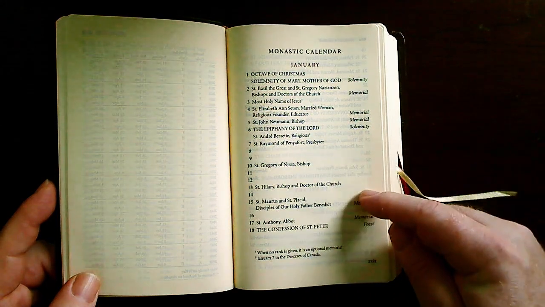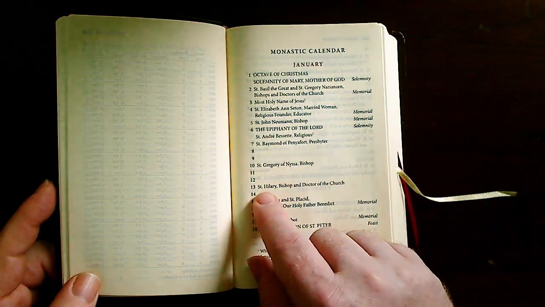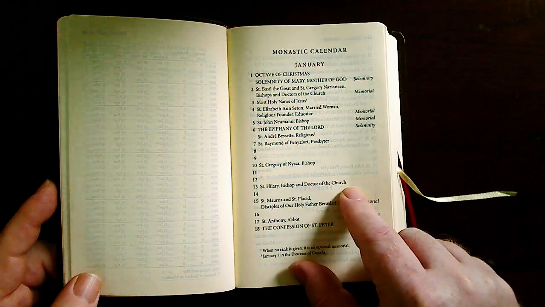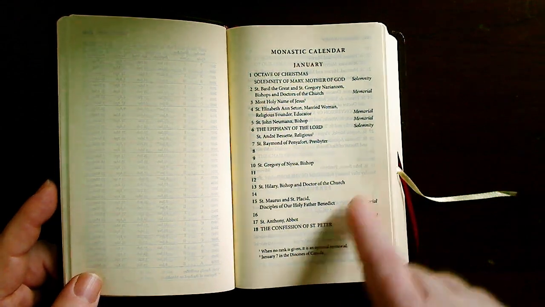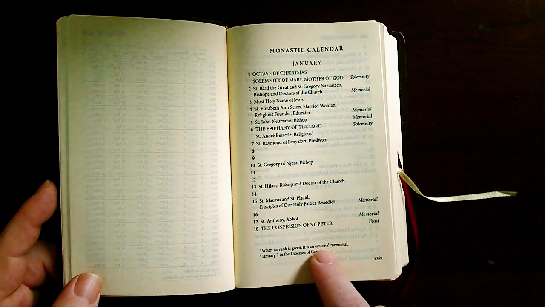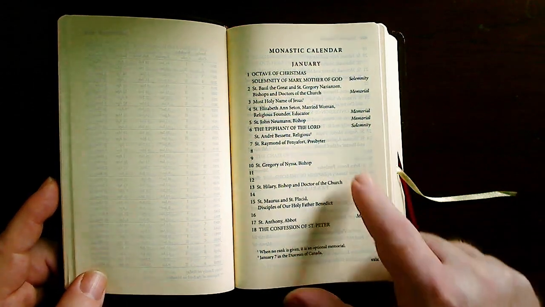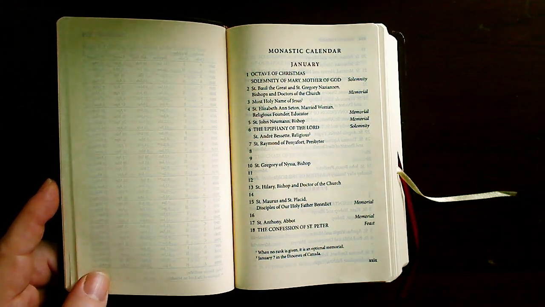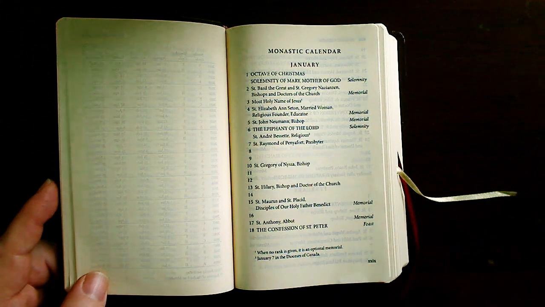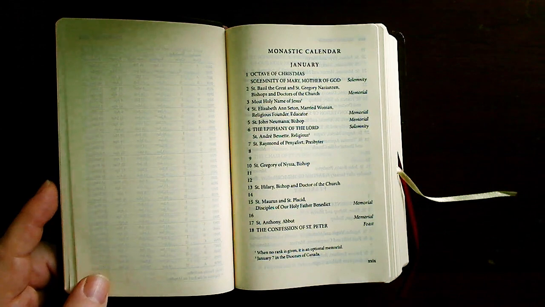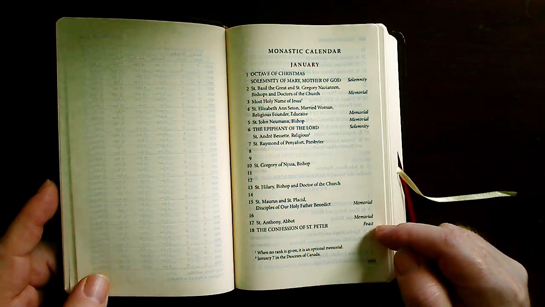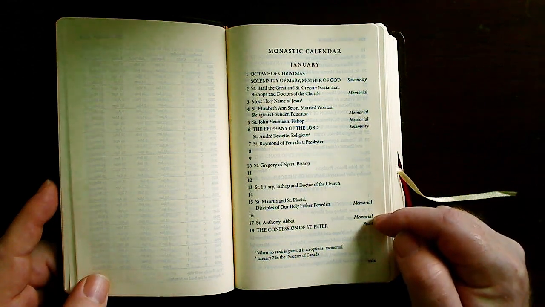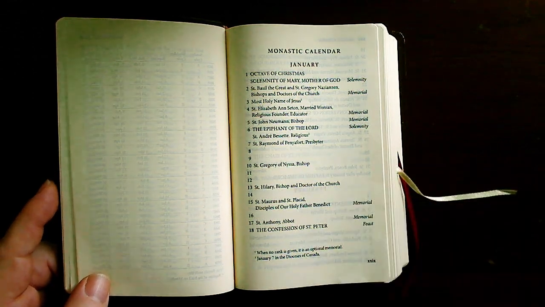And then all these ones that have nothing in that last column, for instance, St. Hilary, Bishop and Doctor of the Church, there's nothing, but we just saw in this footnote, when no rank is given, it is an optional memorial. So these are optional memorials. So that's the first thing to take note of in the church calendar, that we have four ranks of feast days. Solemnity being the highest, then feast being the second most important, and then memorials, and then optional memorials.